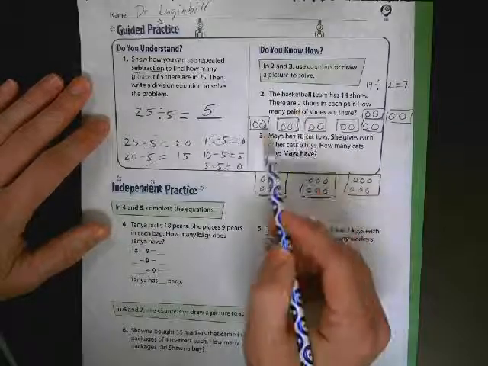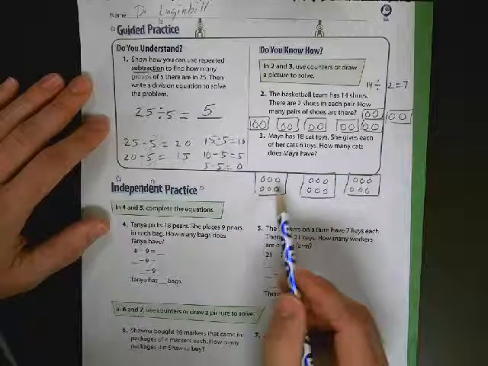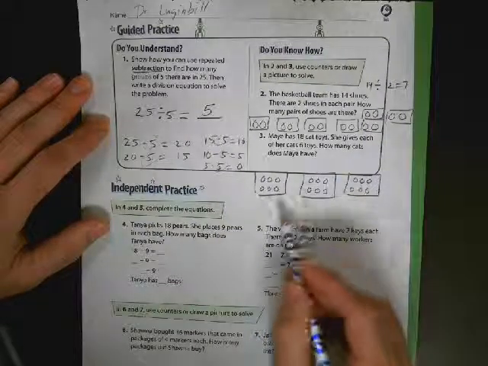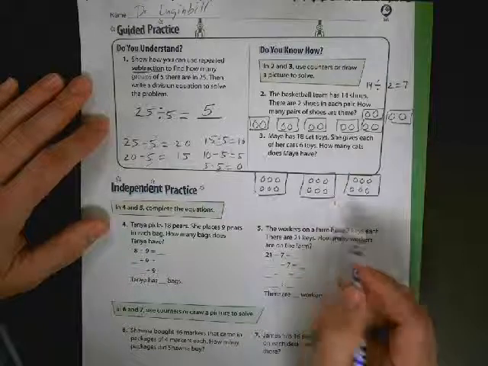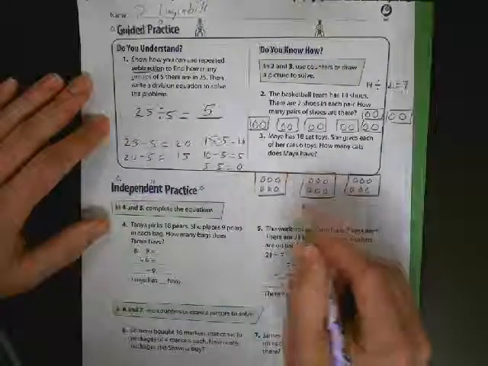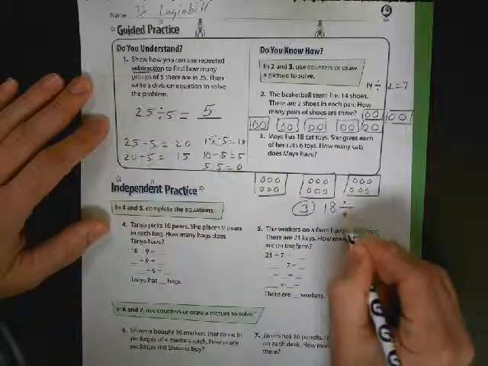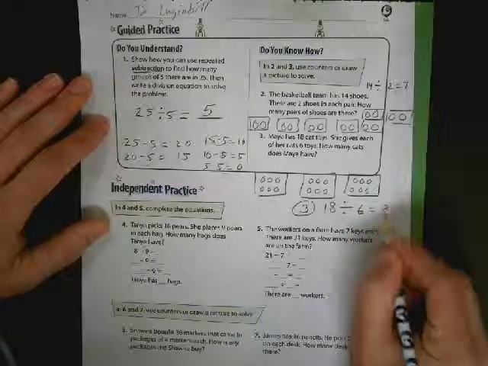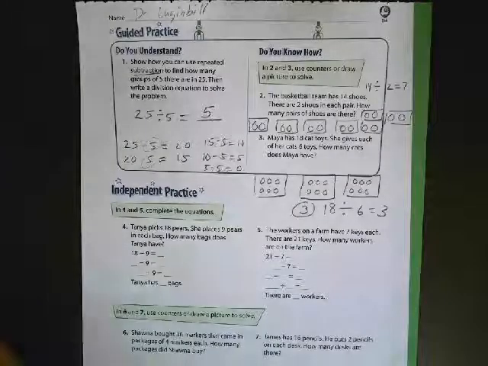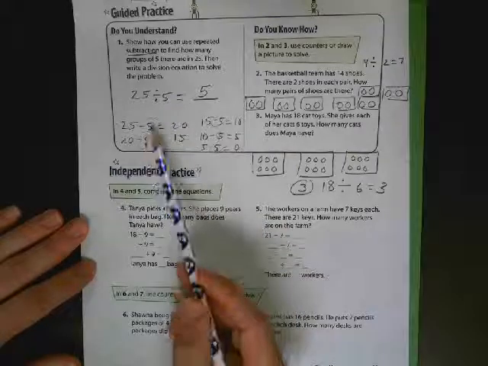Here I said pairs, so 2 and 4 and 6 and 8 and 10 and 12 and 14. Here was 6 plus 6 plus 6, or 18 minus 6 is 12. 12 minus 6 is 6, and 6 minus 6 is 0. So how many cats does she have? 3. Why? Because you had 18 toys, and each cat had 6, so there's 3 cats. That's the long and the short of division today. Again, multiplication is repeated addition. Division is repeated subtraction. It's the inverse.